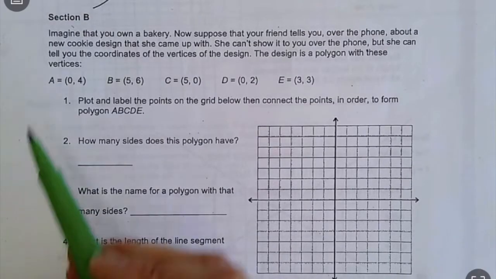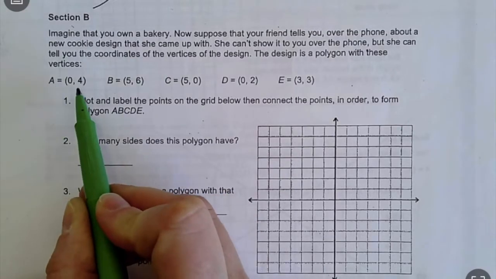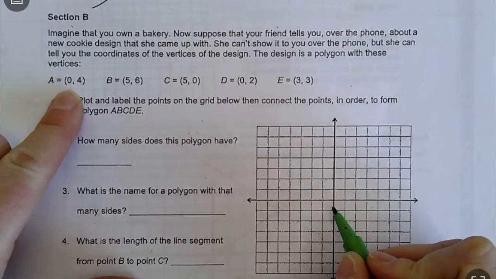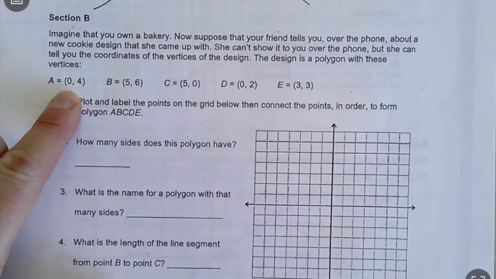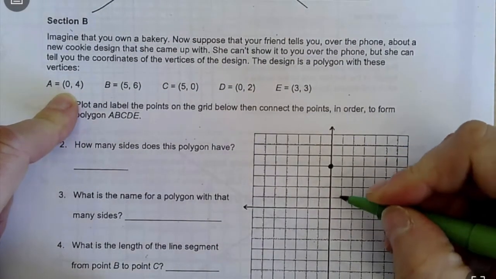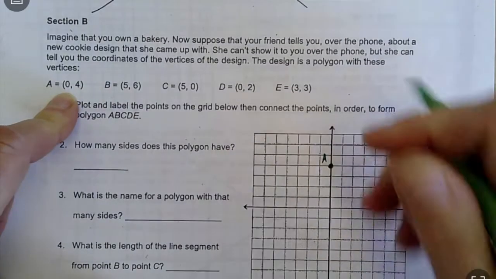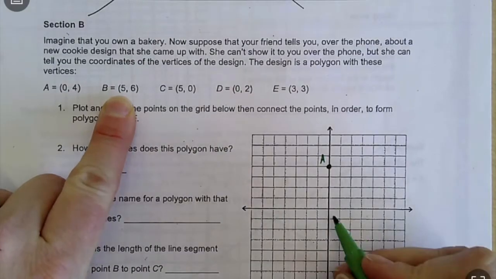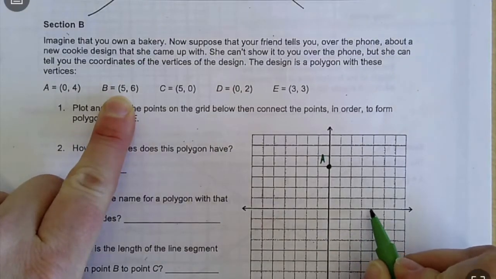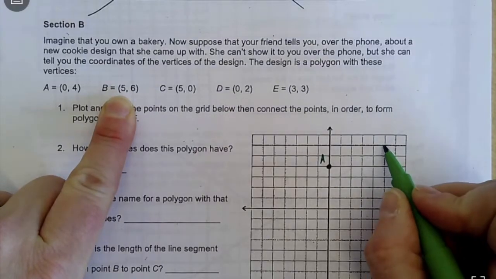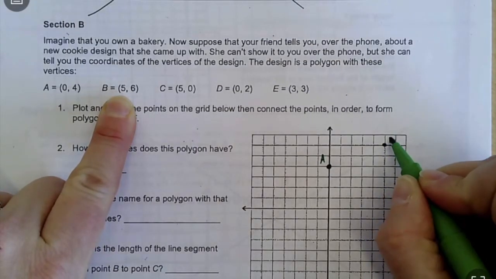Over the phone she's going to tell you A is at 0, 4, and you need to know how to plot that. When we plot those, remember we always start at the origin over here. 0, 4 means we don't move right or left, and the 4 means we go up 4. So 1, 2, 3, 4. That would be point A. And then she tells us to plot 5, 6. So 5 meaning you go right 5, 1, 2, 3, 4, 5, and up 6, 1, 2, 3, 4, 5, 6. So this is point B.